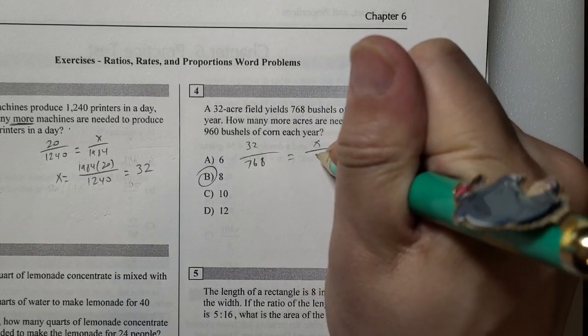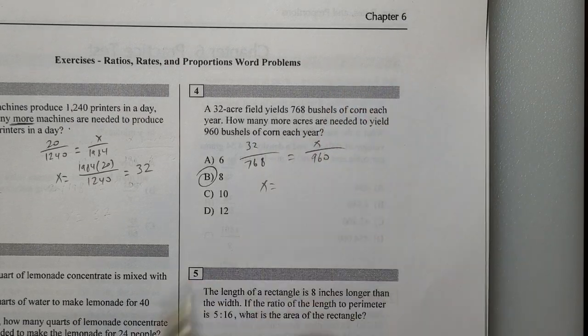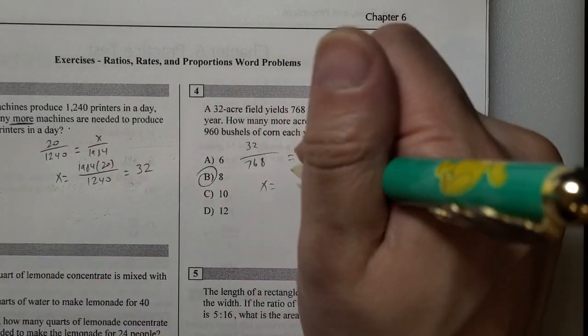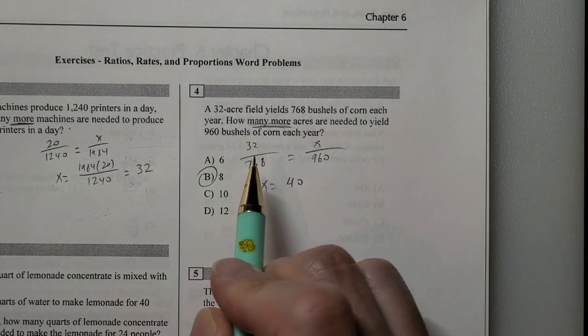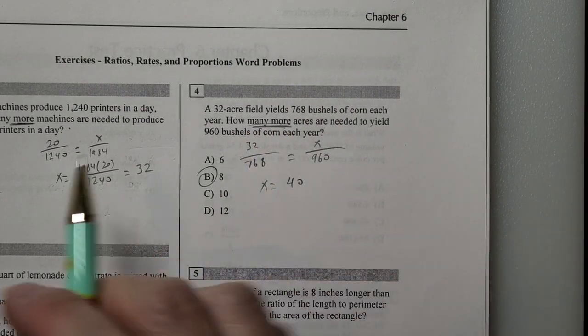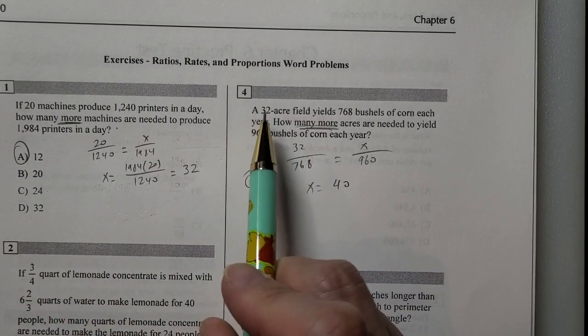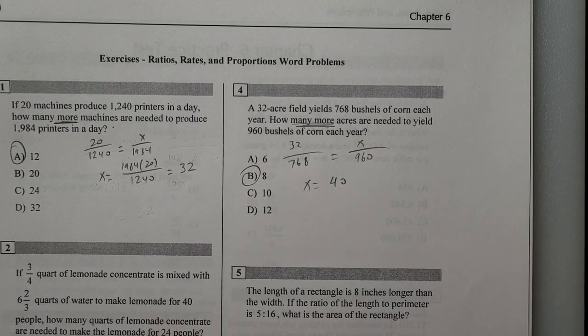X acres for 960 bushels. So X would be 960 times 32, I'm putting this in my calculator, divided by 768. So x is 40. Again, this is how many more? So they don't have 40 here, but you don't get tricked like something you might have over here. So how many more? From 32 to 40, we need 8 more. That's the answer.